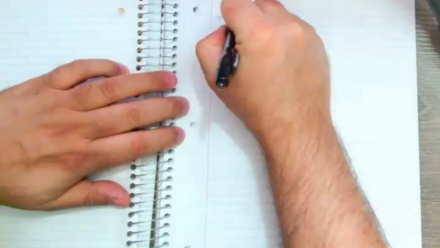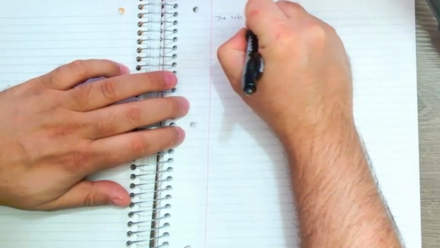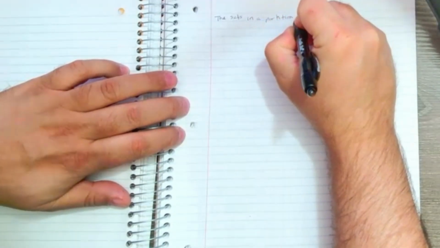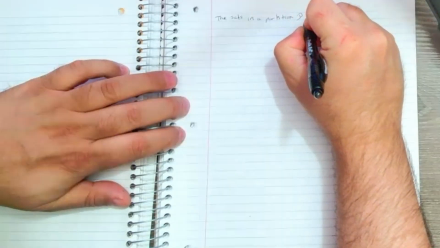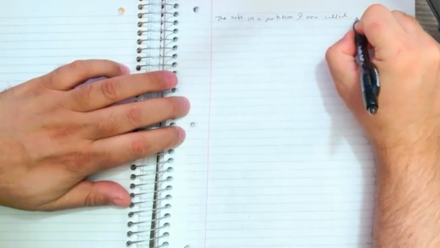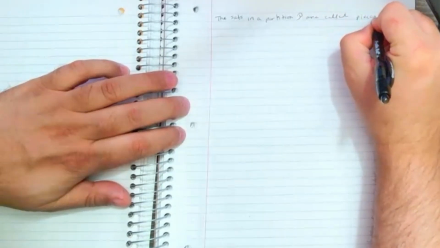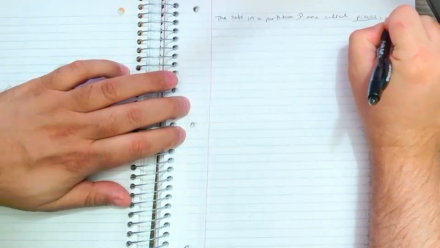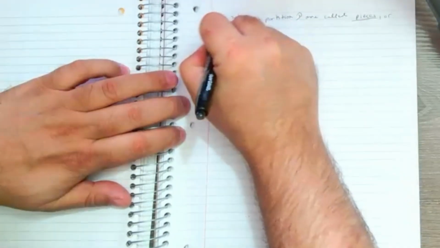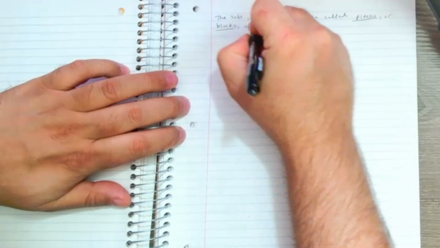The sets in a partition, script P, are called pieces or blocks of the partition.